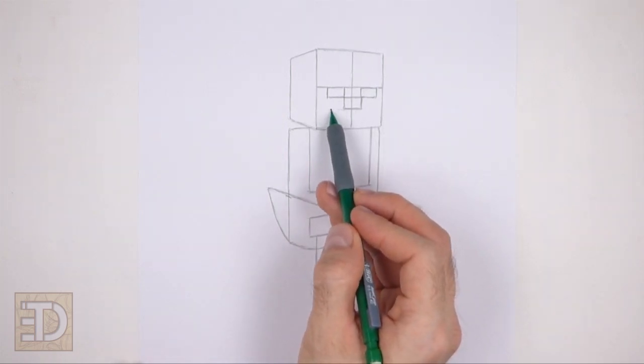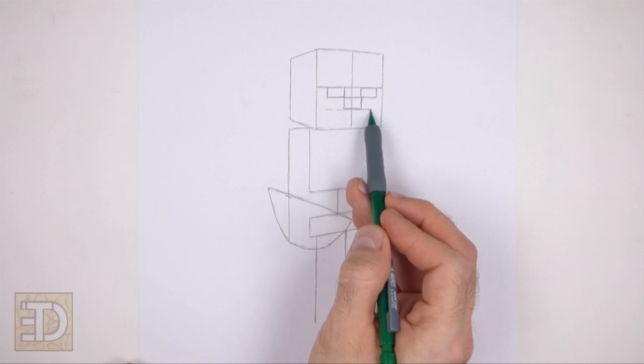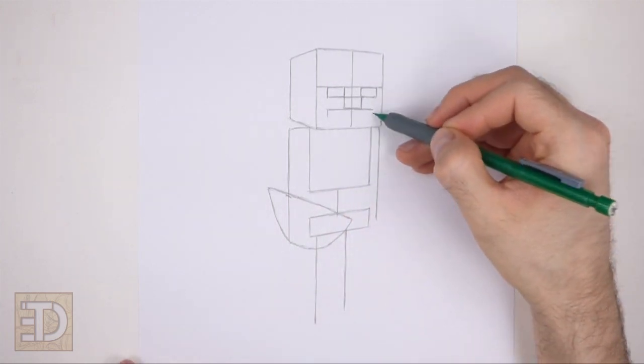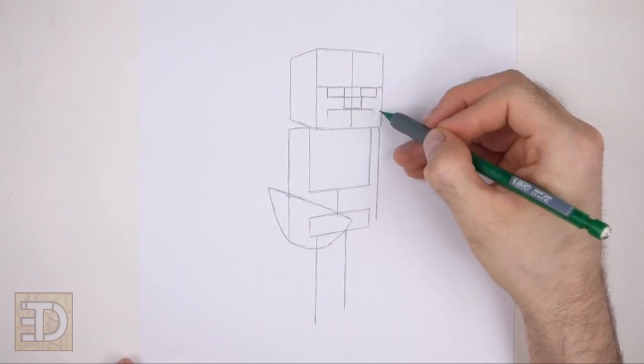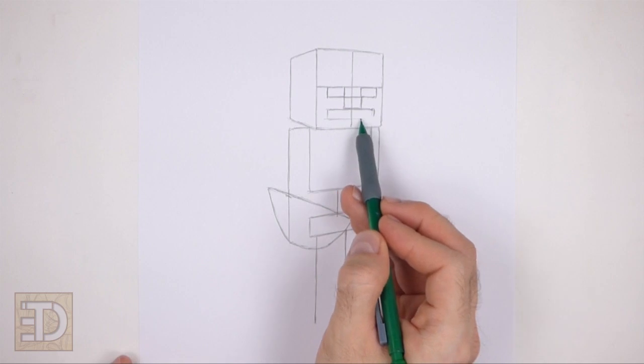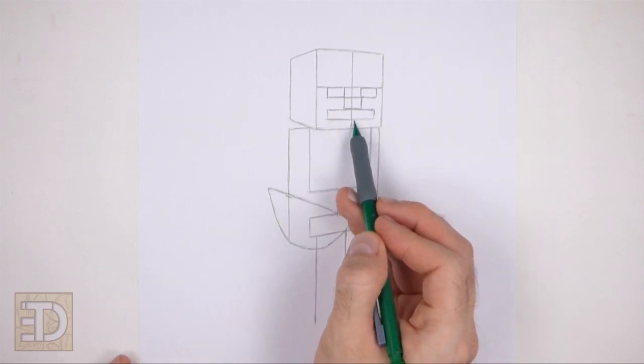Below the nose, draw a long rectangle for the mouth. The sides of the mouth should line up with the sides of the eyes. There should be a small space between the bottom of the mouth and the bottom of the head.